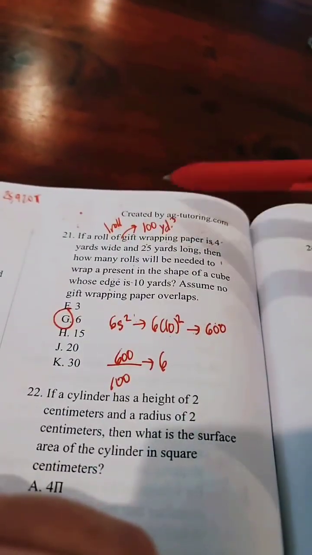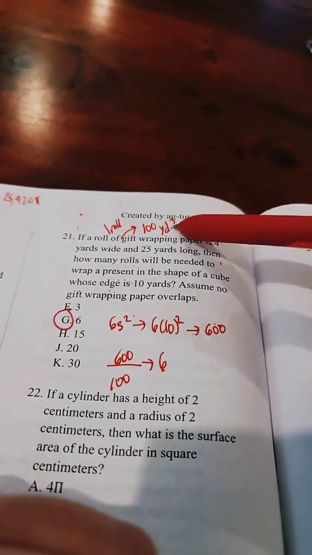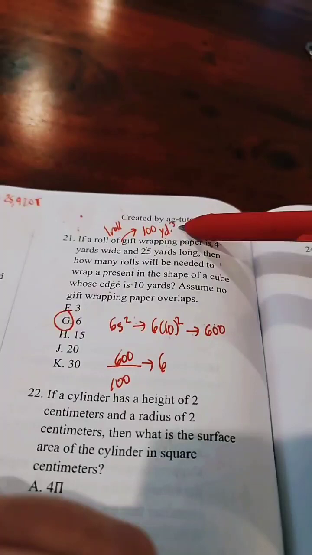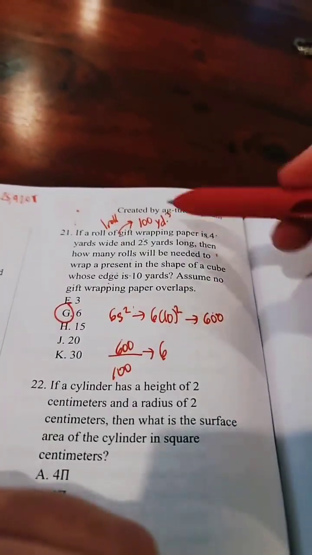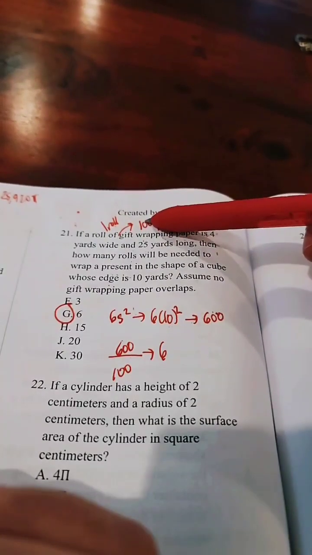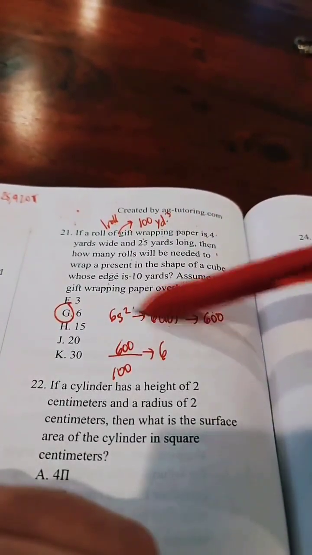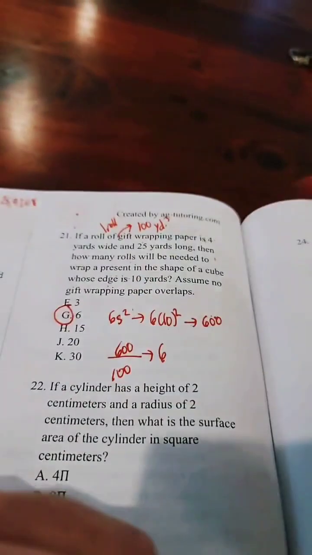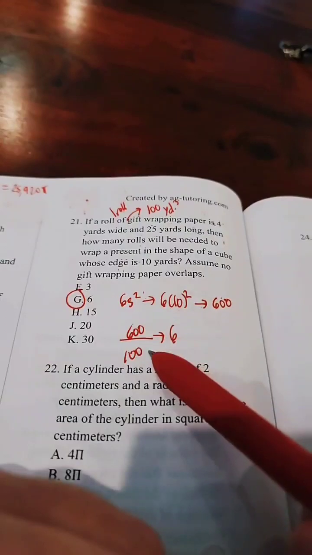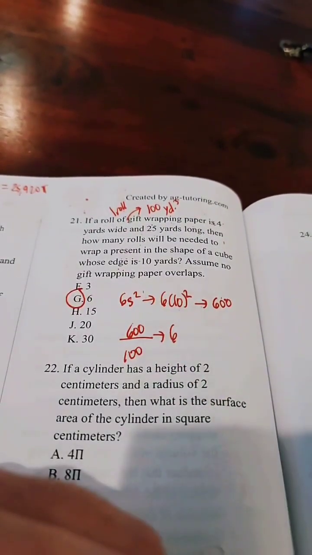Now, the surface area of the gift wrapping paper is given by 4 times 25, so that's going to be 100 cubic yards. If I have the surface area in one roll, I can divide by that. The total surface area I need to cover the whole present divided by the surface area of one roll of gift wrapping paper tells me how many rolls I need. So that's how I got 6.